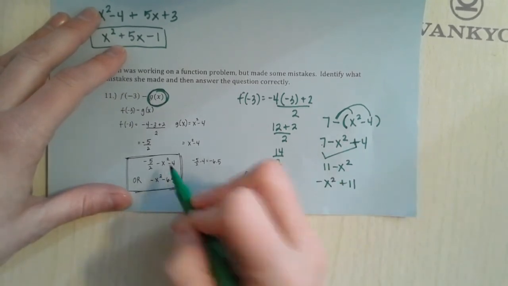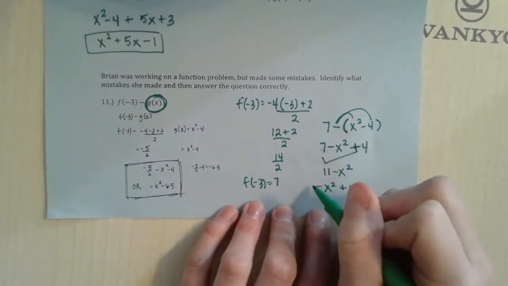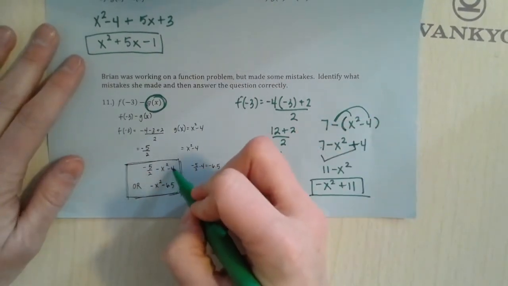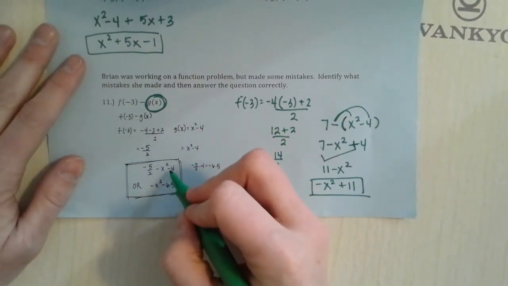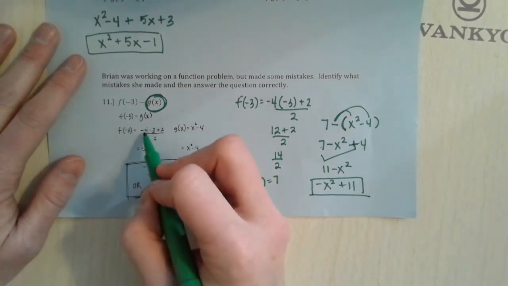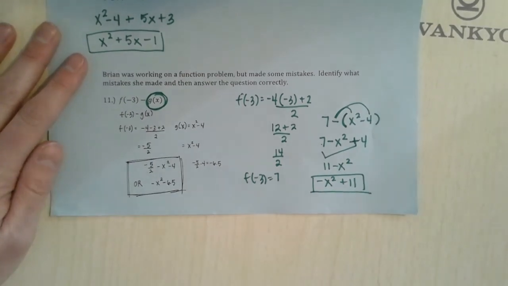So when he rewrote them, it's not a bad thing. It's still correct if that would have been how you did it correctly, but he messed up this minus 4. He should not have done that. He should have distributed, so it should be plus 4, and he forgot to multiply these guys. These are very common mistakes, so make sure you know about them.